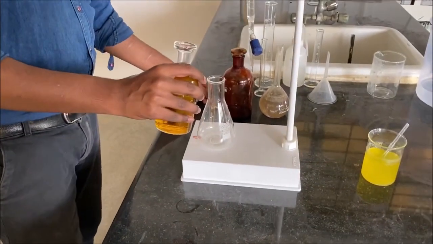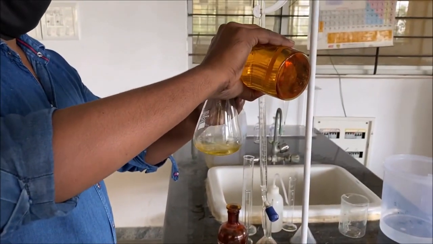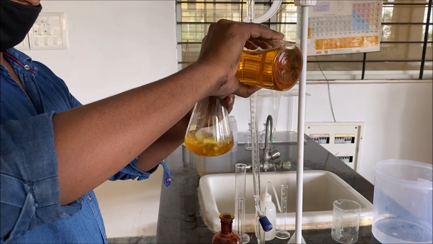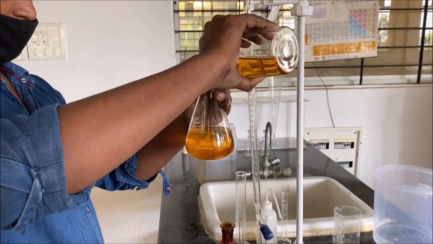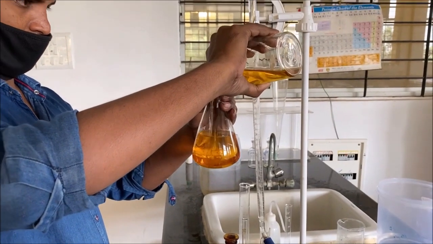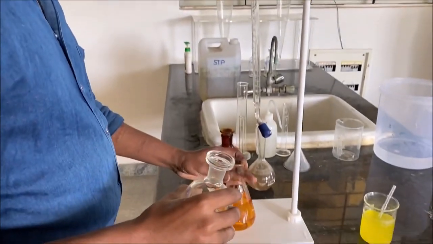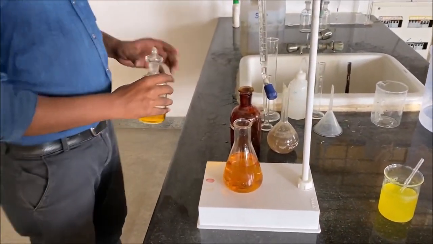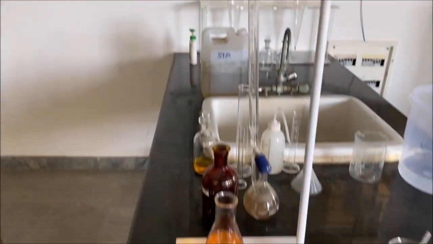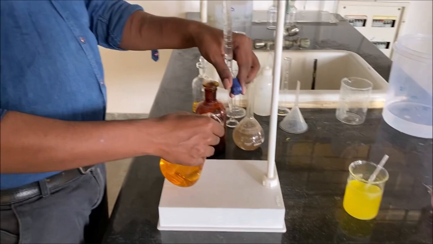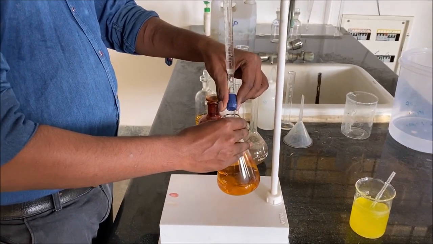203 ml of solution is taken into the conical flask for titration. Since the conical flask itself has graduations, we can measure 203 ml of solution approximately into the conical flask. In the burette, standard sodium thiosulfate solution is taken for the titration, and the solution in the conical flask is titrated until it turns pale yellow.